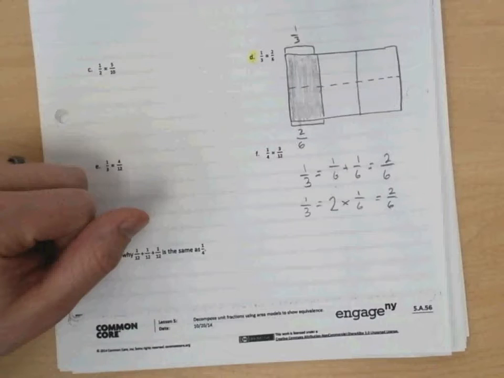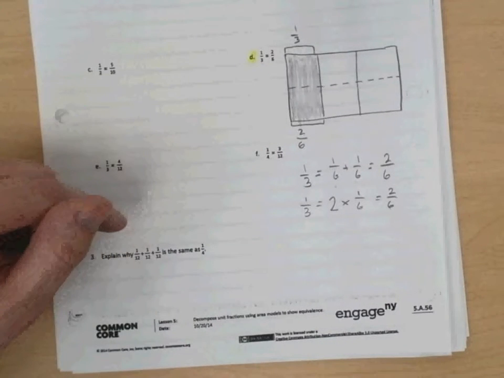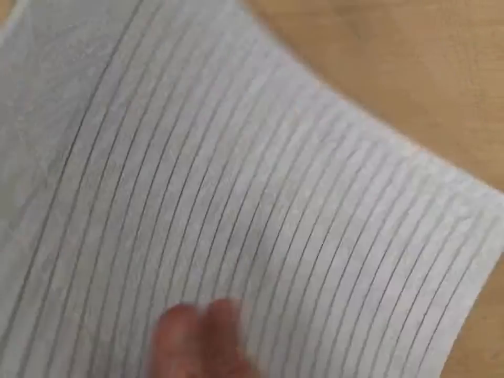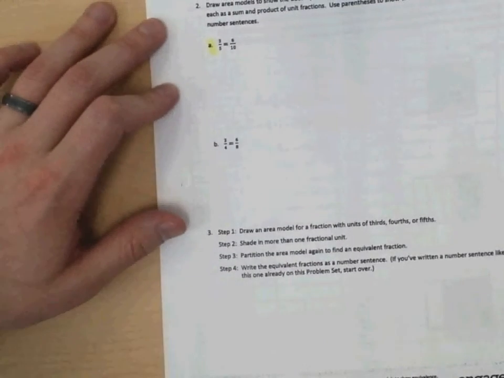When students did this lesson, they picked up on it very quickly. And I'd say pretty much everyone in every class agreed that they liked the area models better than the tape diagrams. And in lesson 6, it was essentially the same thing, only this time, instead of starting with 1 piece of cake, we're starting with more than 1 piece of cake.